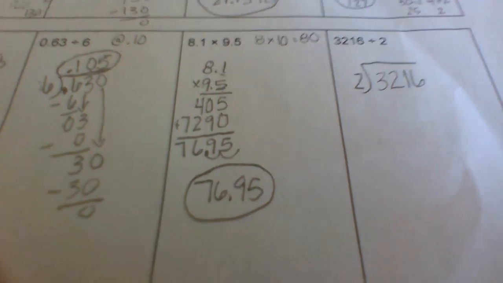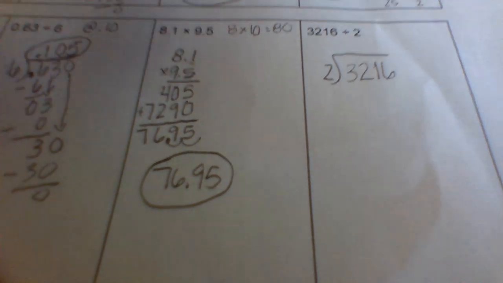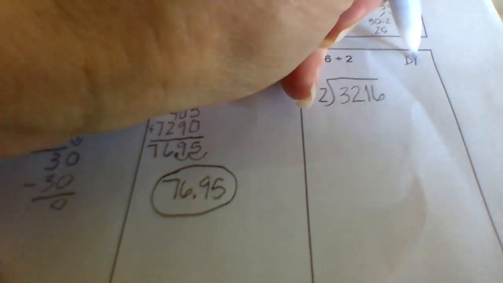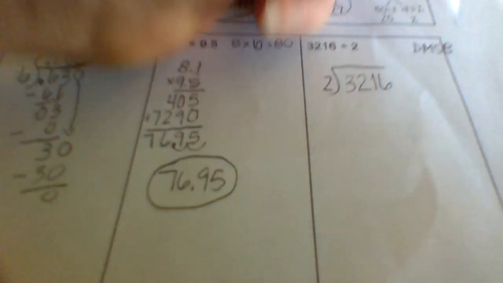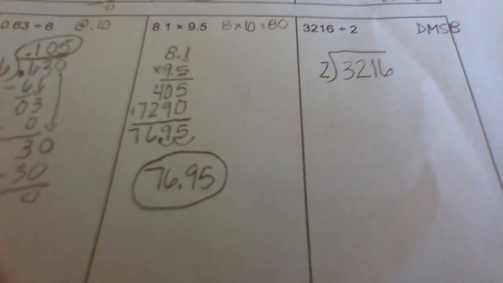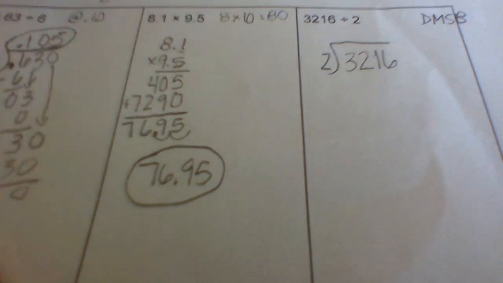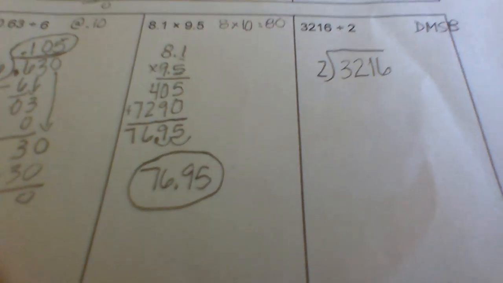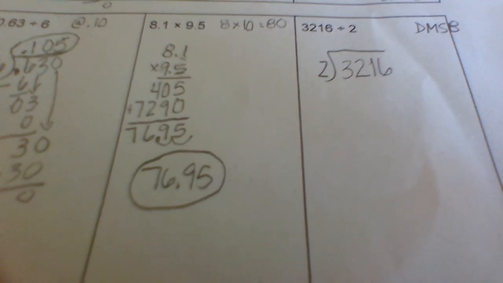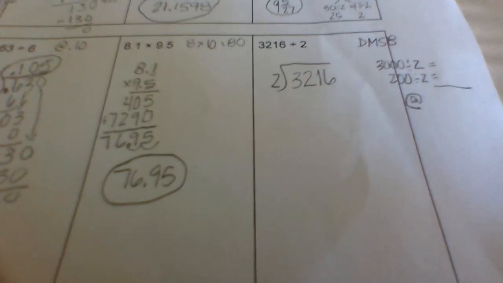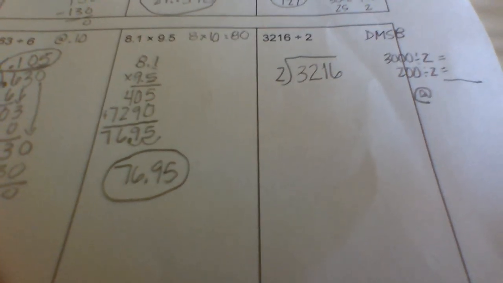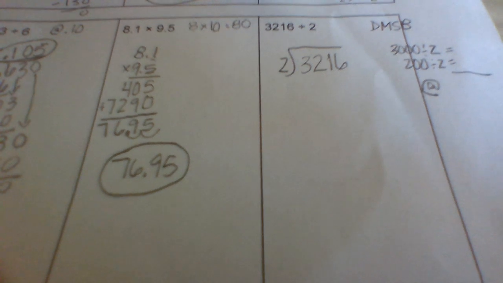So moving on to our whole number division. So we have the same, and Mrs. Marshall, I didn't write my steps. Divide, multiply, subtract, bring down. And I rewrote the problem. So I have 3,216 divided by 2. Well, I'm going to break this up for you so we can take a look. To make this a little easier, I took my numbers because it looks kind of big when I do it that way.